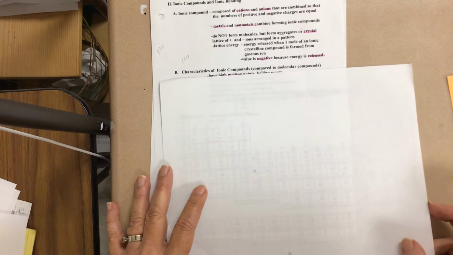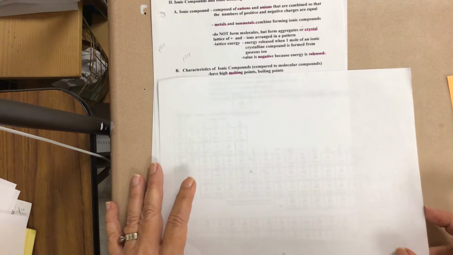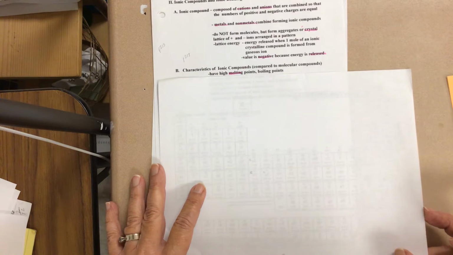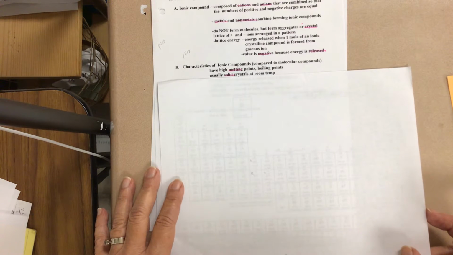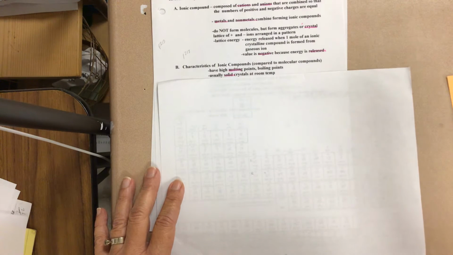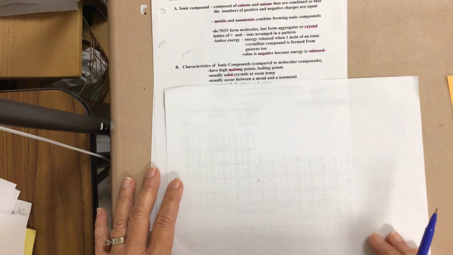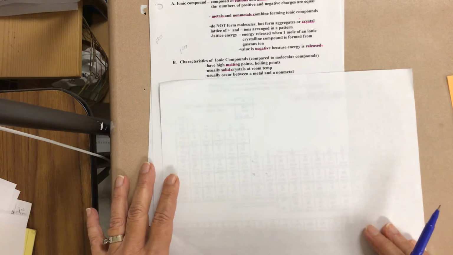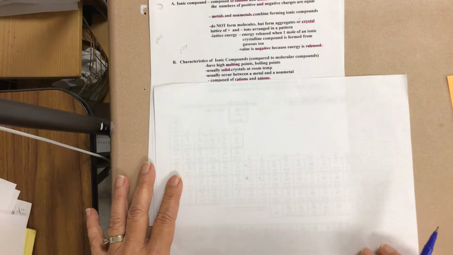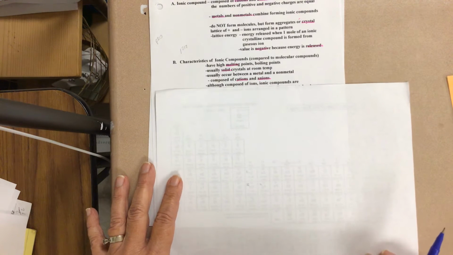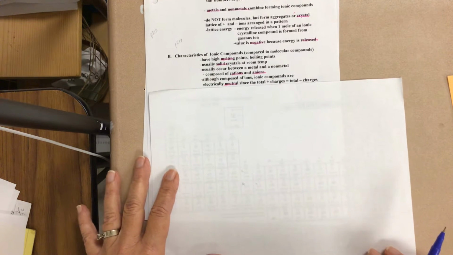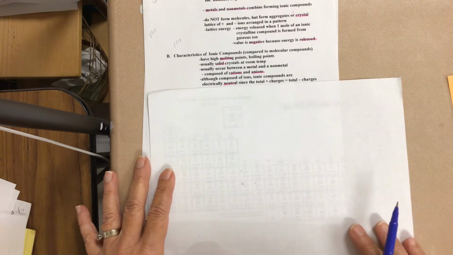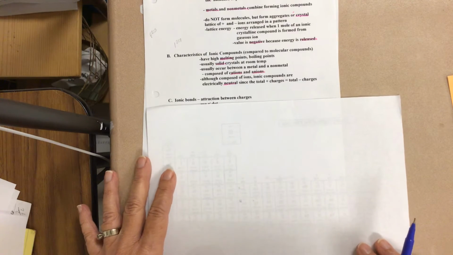Okay, characteristics of ionic compounds, compared to molecular. Ionic compounds tend to have higher melting points and boiling points than molecular compounds because ionic bonds are stronger. They're usually solid crystals at room temperature, so there's an attraction between those positives and negatives that holds them into a solid. Usually it occurs between metals and nonmetals. They're composed of cations and anions. Although they are composed of ions, ionic compounds are electrically neutral since the total positive charges equal the total negative charges.